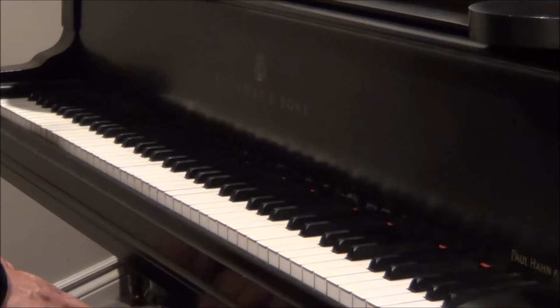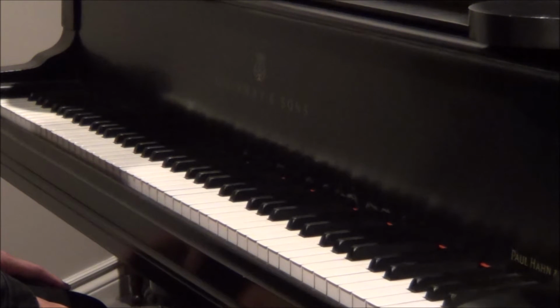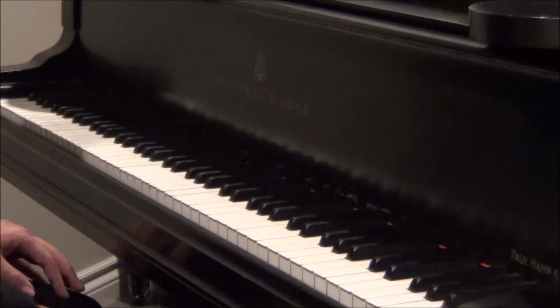Occasionally, you can take advantage of a rhythmic situation and plan your articulation accordingly. The second time this running section happens, it's written in A minor as opposed to C major.